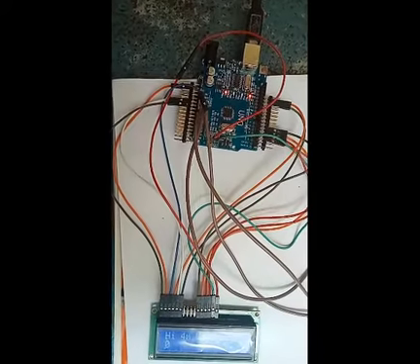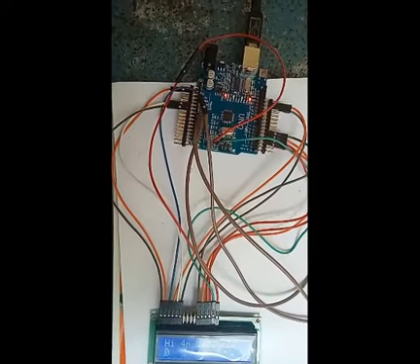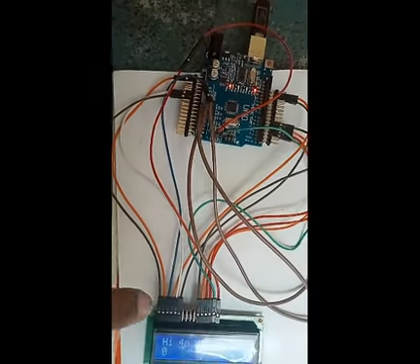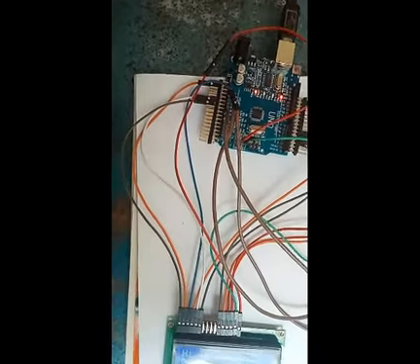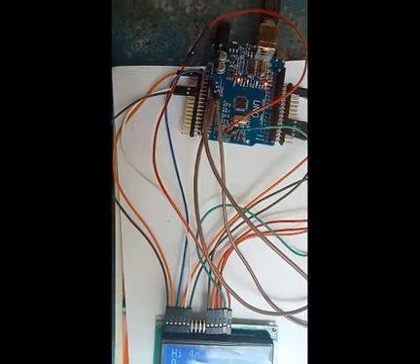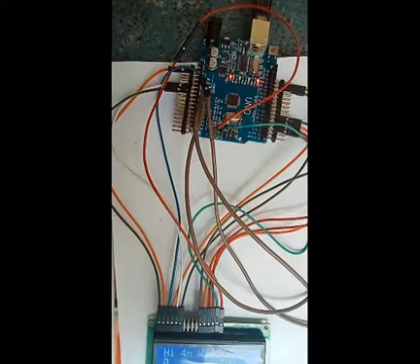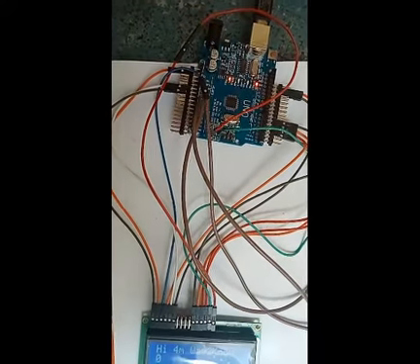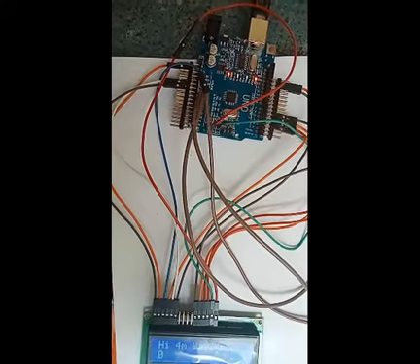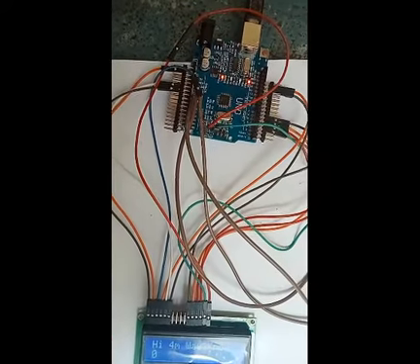Like if you already study the pinout of this LCD, which is very straightforward, and then the pins which are on the Arduino. And then we have seen in the code that we have assigned specific Arduino pins to those LCD pins.